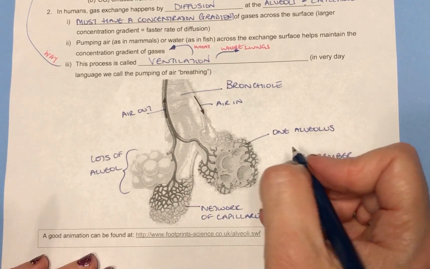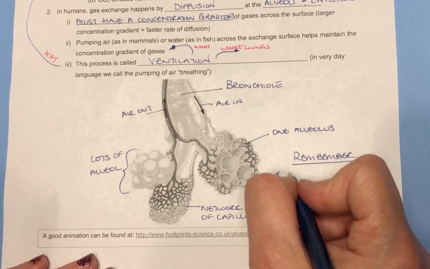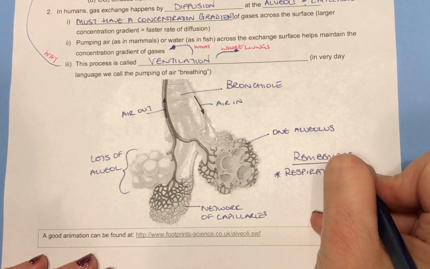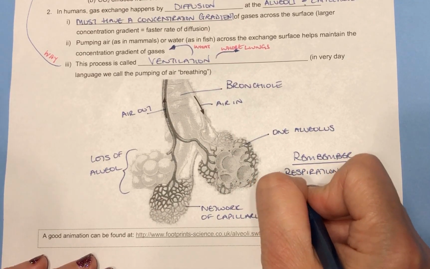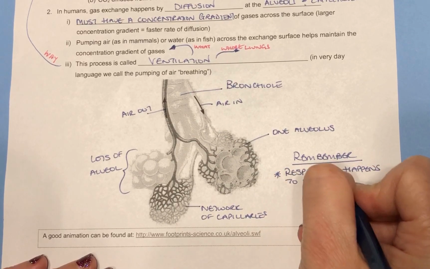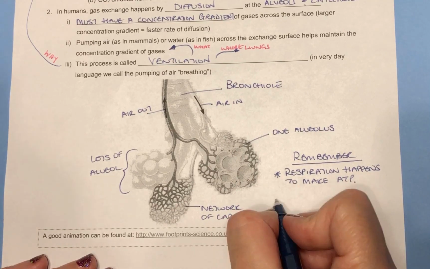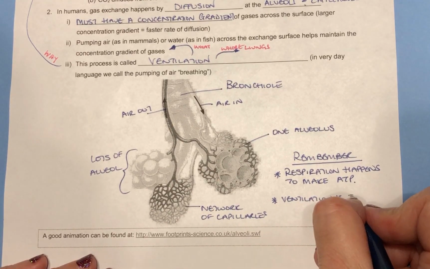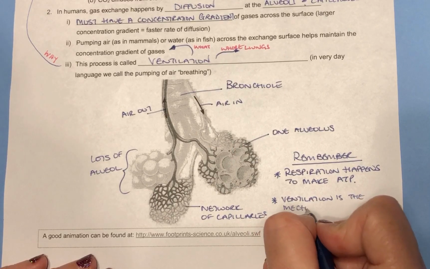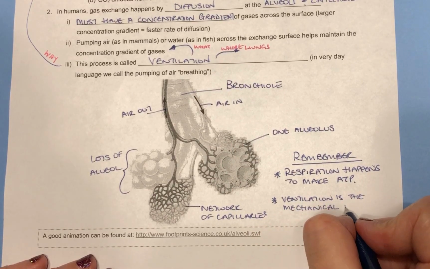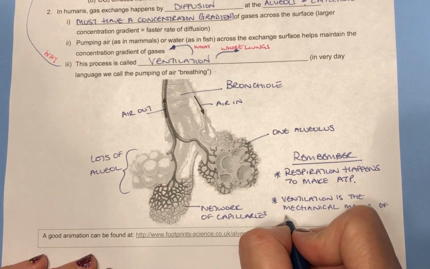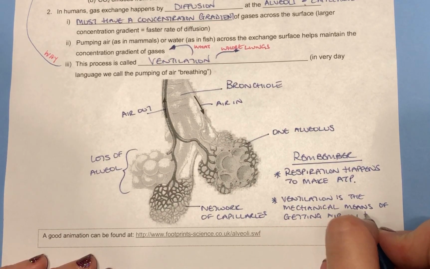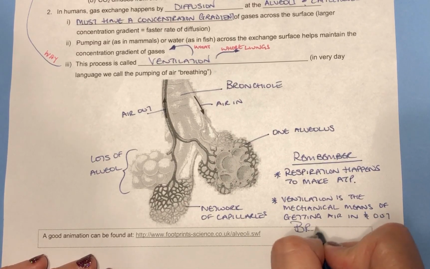Our last little bit. The whole point of this is respiration happens to make ATP. Ventilation is the mechanical means of getting air in and out. In other words, breathing.